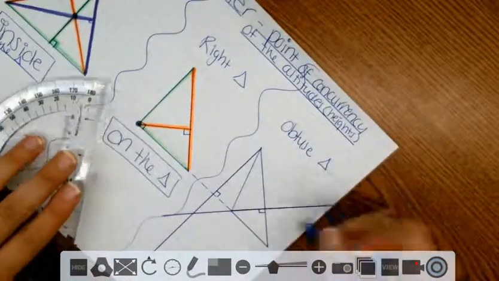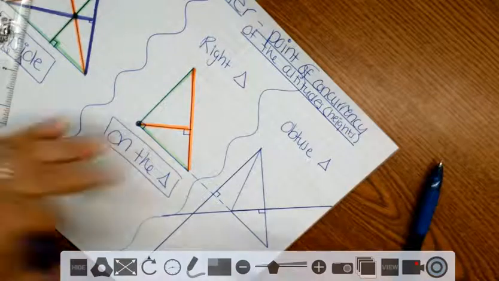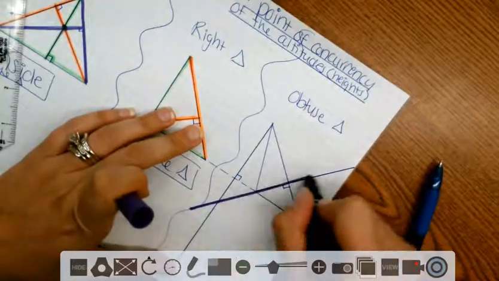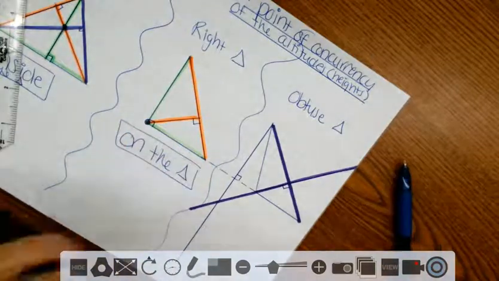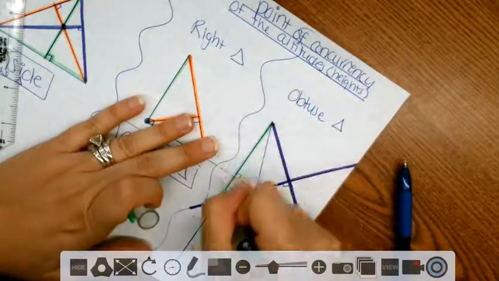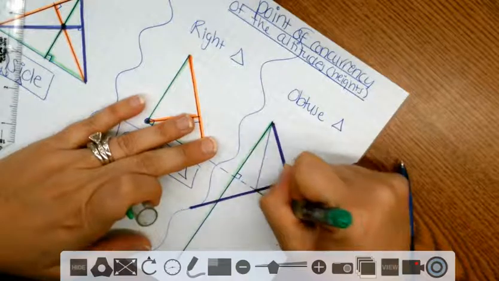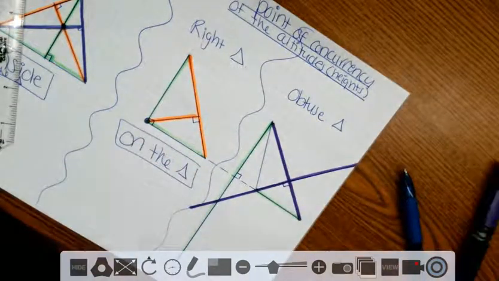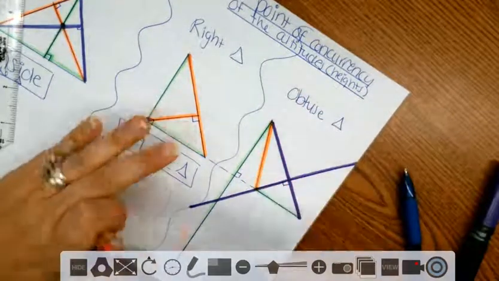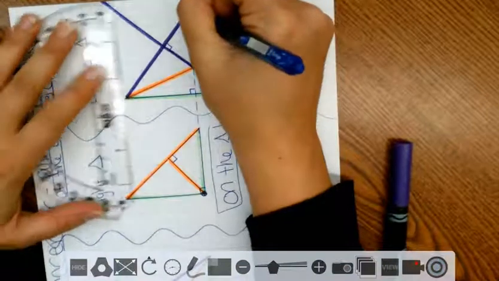So we already did this height right here. Goes with this base. This height goes with this base. So now we need the one that goes with this base. Alright, so it's going from here, and it needs to be perpendicular.